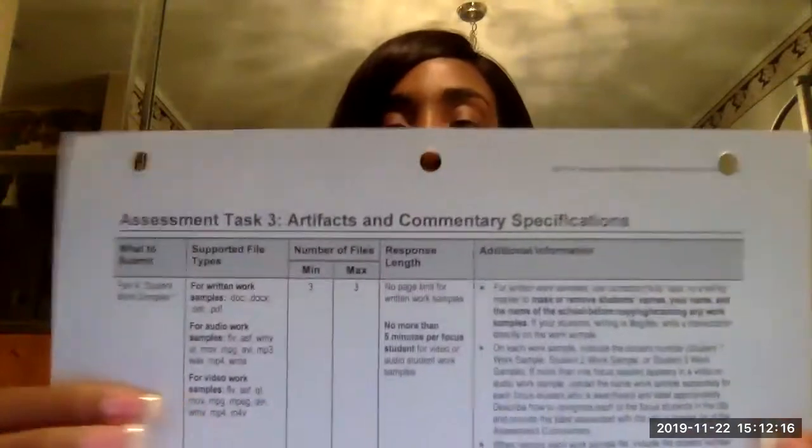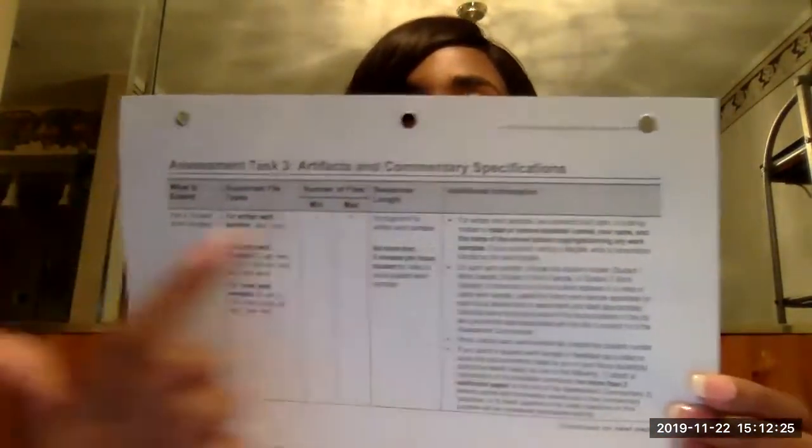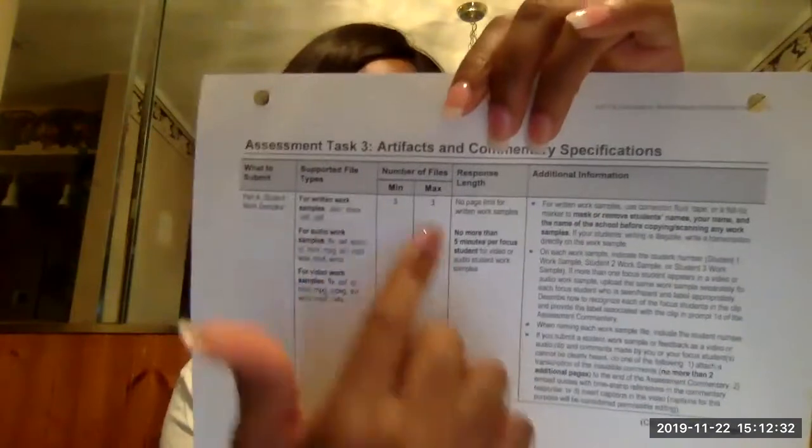And then at the end of your handbook, you should have some pages remaining that relate to the assessment commentary. So again, those specifications, you want to keep those together. I'm going to place them behind my Rubric 15, but it talks about the artifacts and commentary being the student work, what you need to consider, file types and things of that nature.